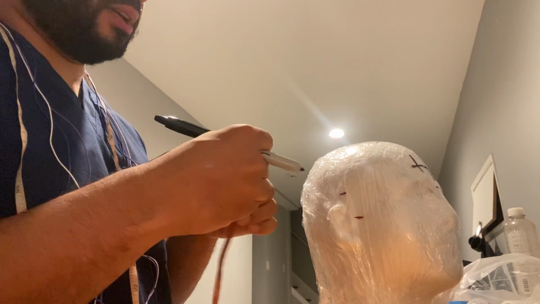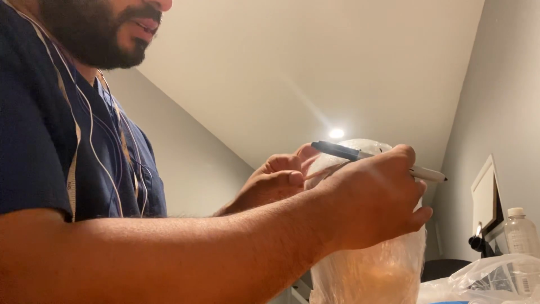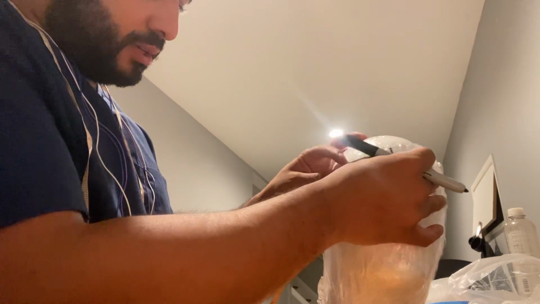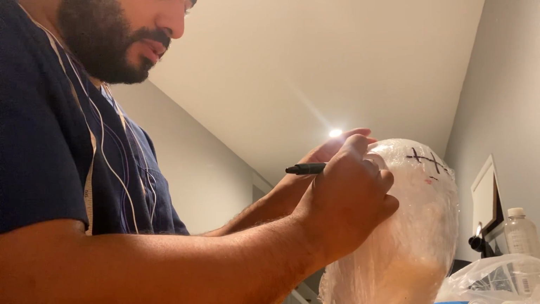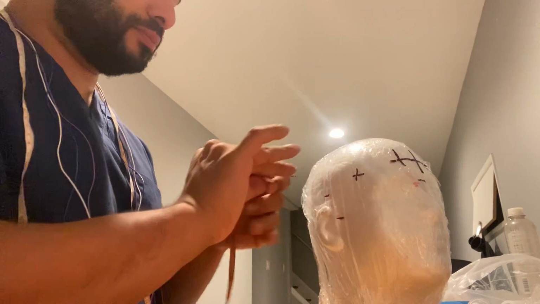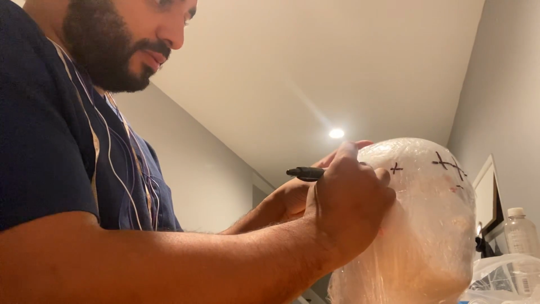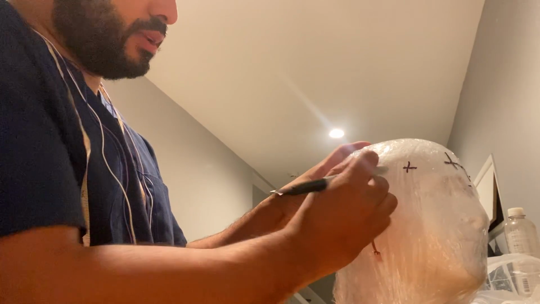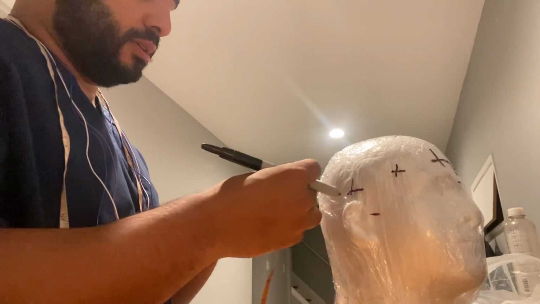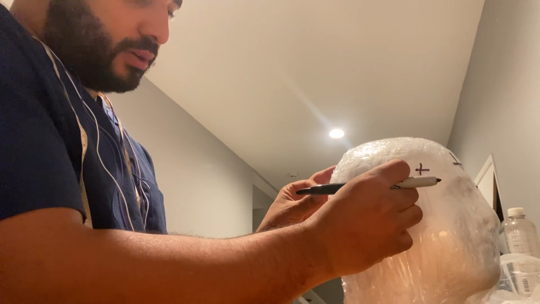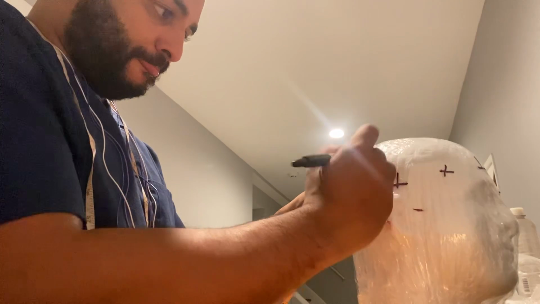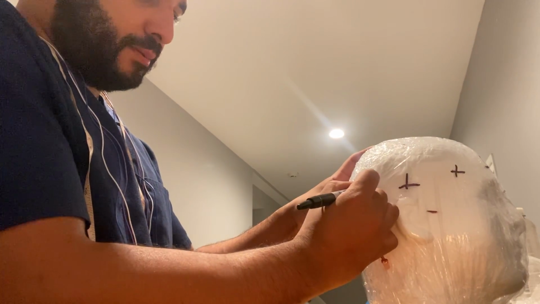Keep going with my 5/4 circumference measurement. Here's 5/4, 10% line. Let's keep going. Here's 5/4. I meet it with the other line that I already have. Another one. Here's 5/4, 10% line.